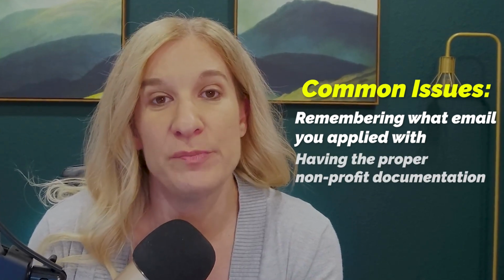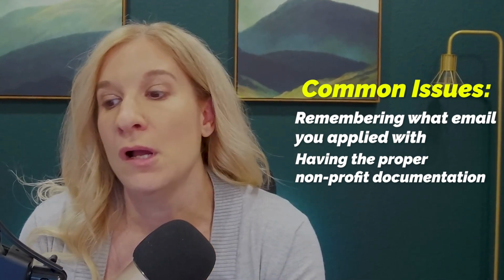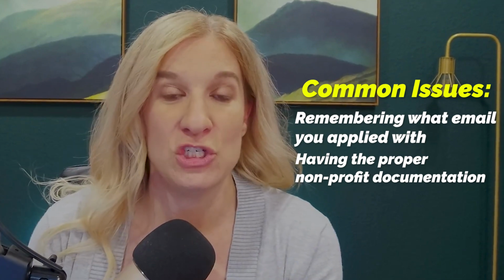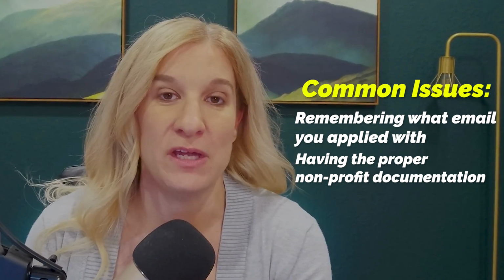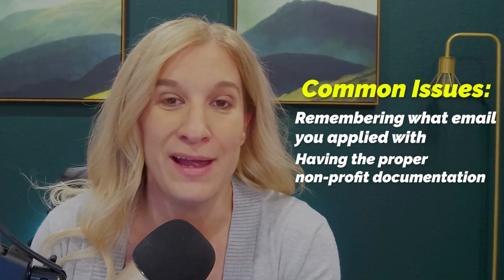Also, make sure that you have the proper nonprofit documentation. What they're requesting, either state documents or from the IRS, is important. So if your information and your name does not match the name that you're applying for, that's going to cause a problem. If you don't have your EIN information, you almost can't even get started. So make sure you have the documentation that is requested so that you can move through the process pretty smoothly.